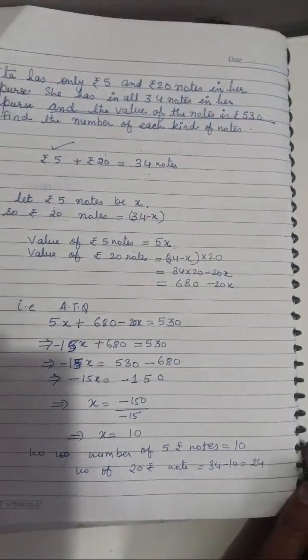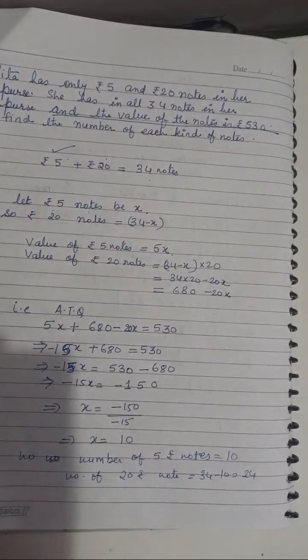Just check. If you have any doubt anywhere in this question, you can message me, and for any other doubt question you can message so that I can tell you.